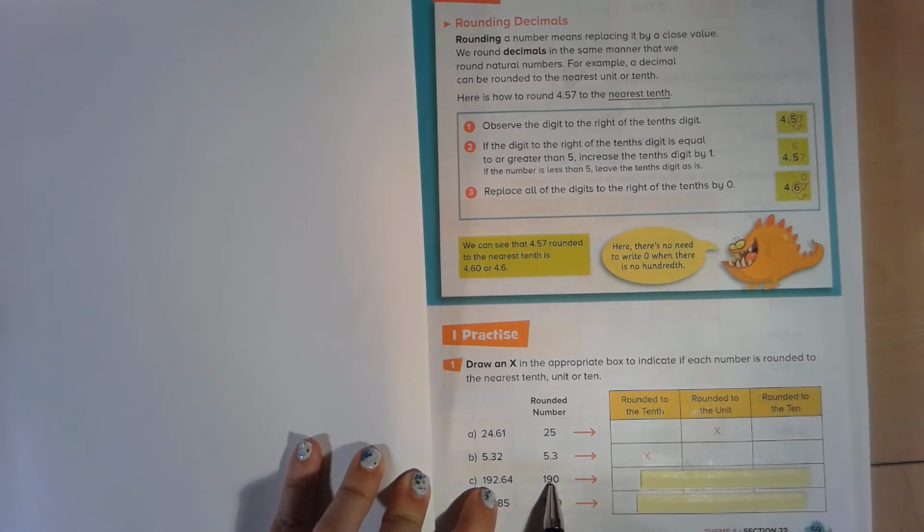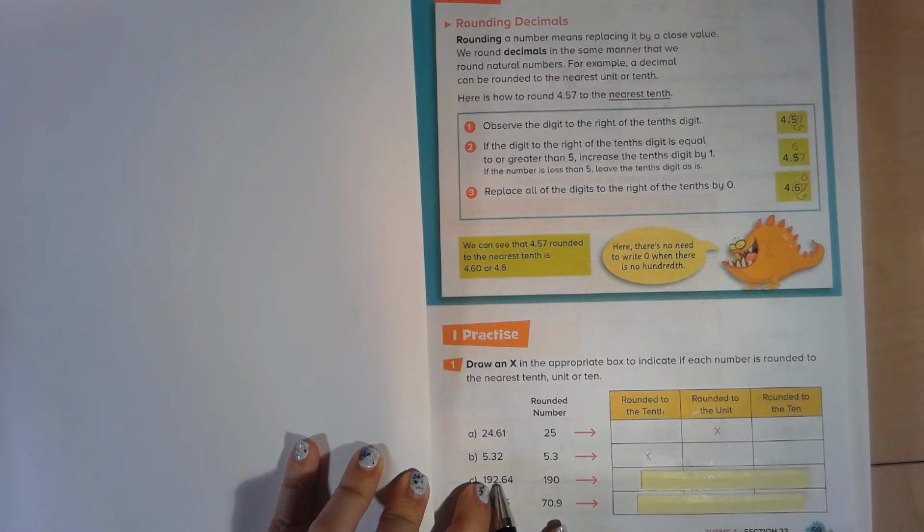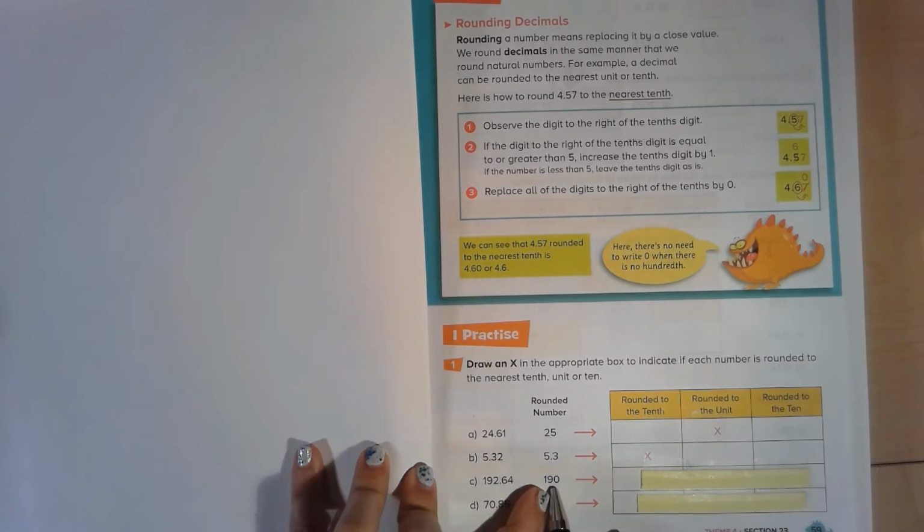Ooh, this one's a good one. So they saw that the 2 here was less than 5. So the 9 stayed the same, and they made the 2 a 0, they made the 6 a 0, and they made the 4 a 0. And then they didn't have to write decimal point 00 there.